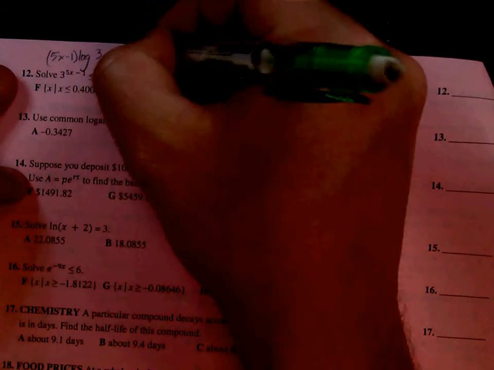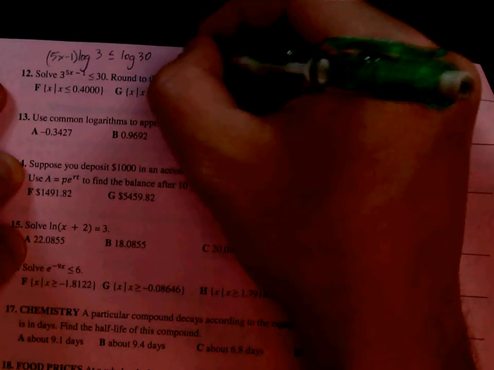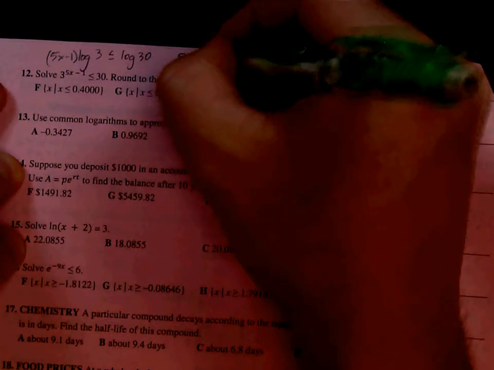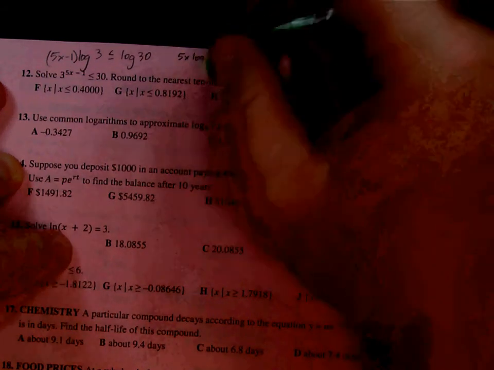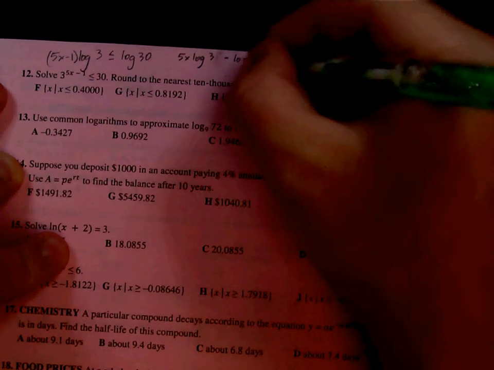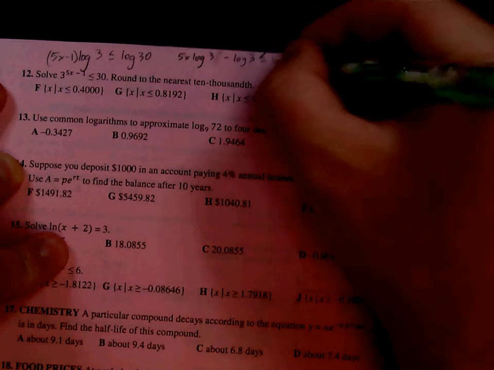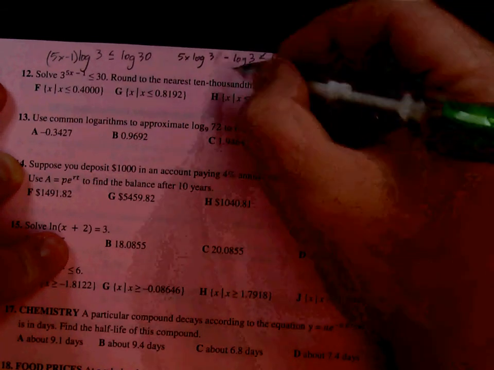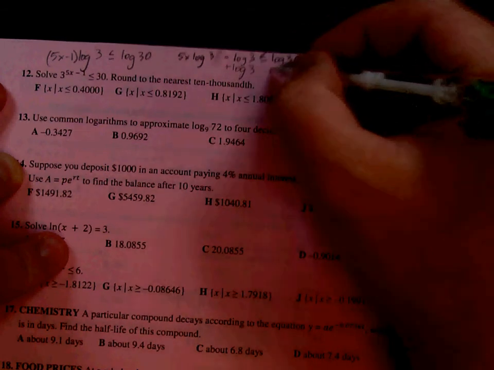Log this side. I'm going to have to distribute. So 5x log of 30 minus, sorry, I don't know why I wrote 30. That should not have been 30. It should have been a 3. Minus the log of 3 is less than or equal to log of 30. So now I'll add log of 3.